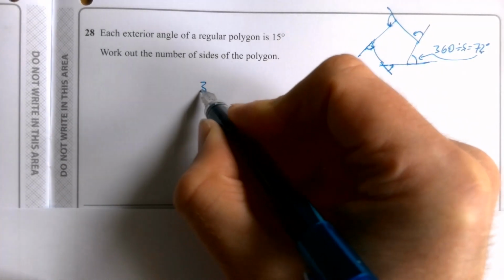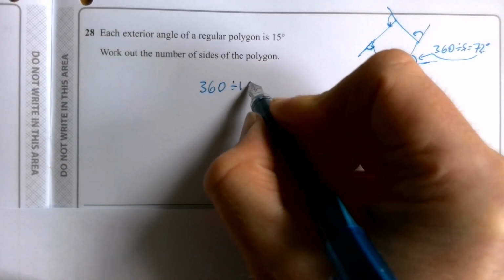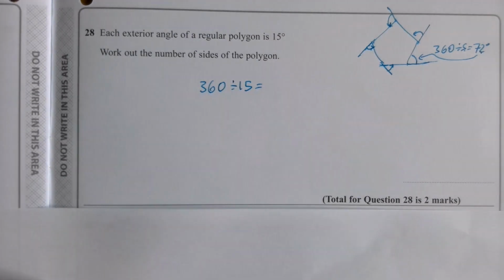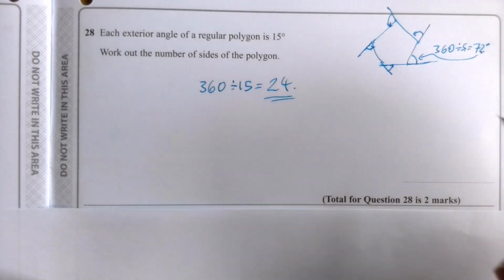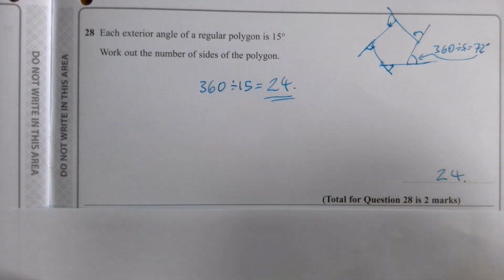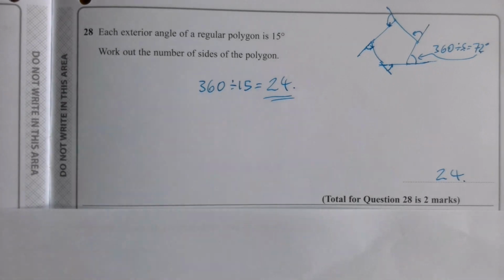So what we need to do here, 360 divided by 15, do that in your calculator, and you get 24. And that's it, 24 sides to that shape, a lot of sides.